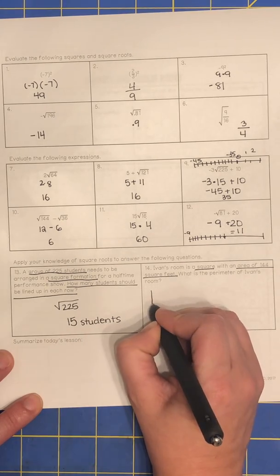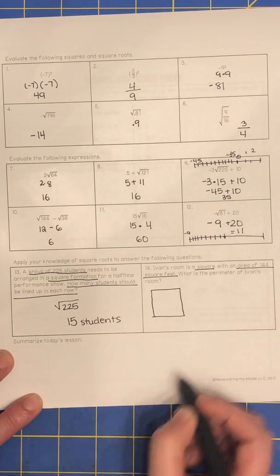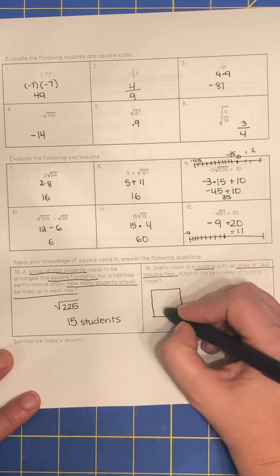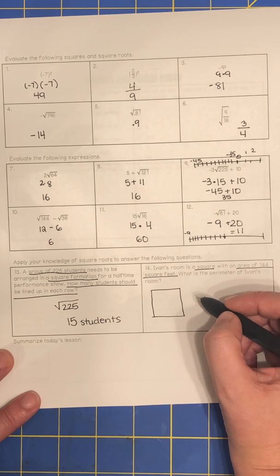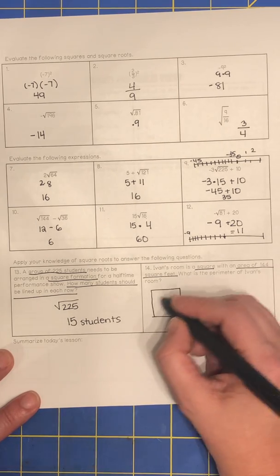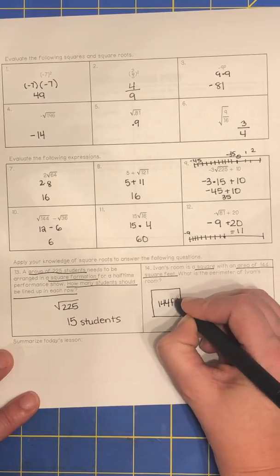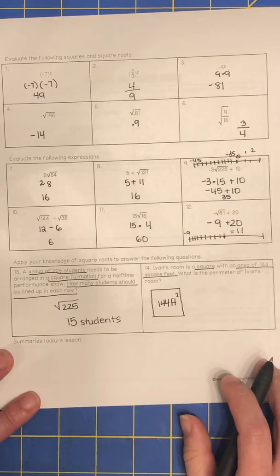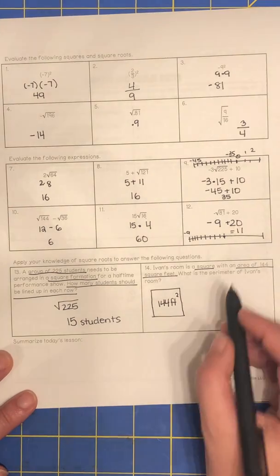So I'm going to do my best to draw a square here. We're talking about a square. The area is what's inside. Think about it as the soccer field. If I'm thinking about the soccer field outside, the perimeter is that fence around it, and the area is all the grassy area. So this is 144, and we would say feet squared. You should have talked about this back in 5th grade and 6th and probably 7th grade when we were talking about area and perimeter.